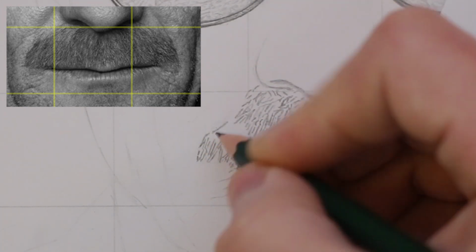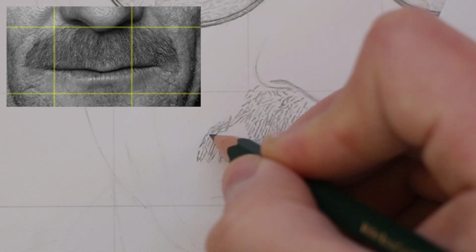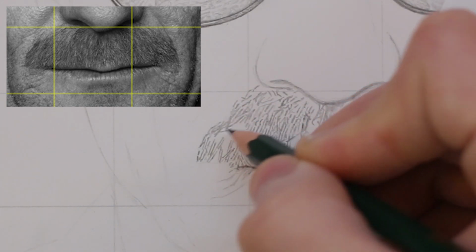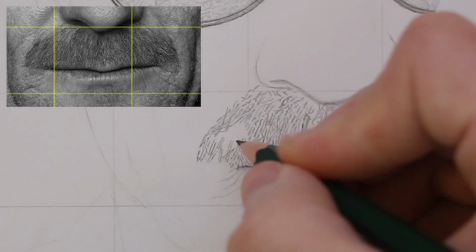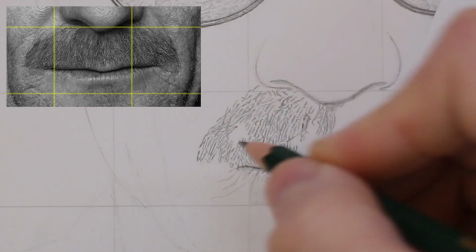creating two lines. As I work towards the side here, I also need to keep in mind the shape of this moustache, but this is easily done by simply drawing these hairs in the right place, the same place as in the reference image. So I'm making some good progress here drawing this moustache.